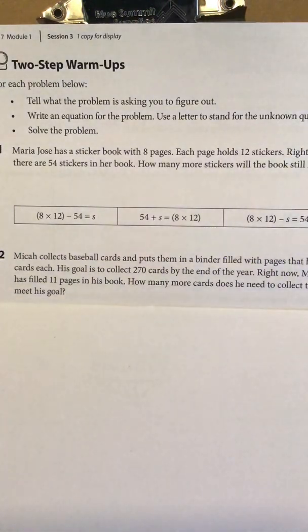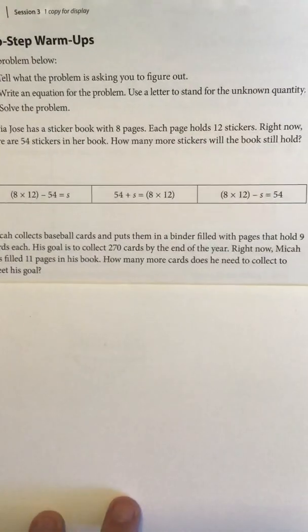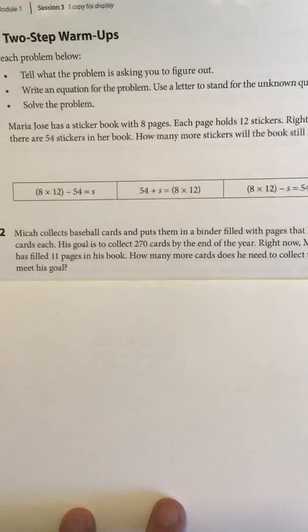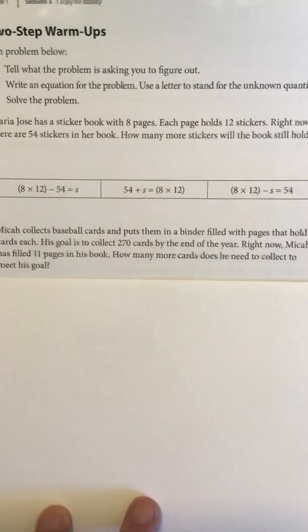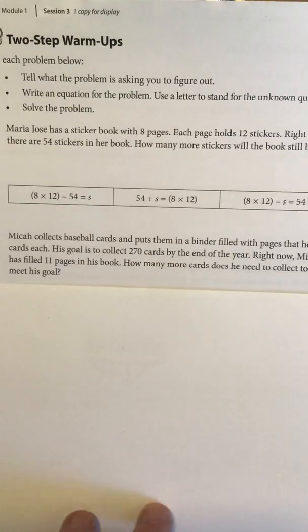Micah collects baseball cards and puts them in a binder filled with pages that hold 9 cards each. His goal is to collect 270 cards by the end of the year. Right now, Micah has filled 11 pages in his book. How many more cards does he need to collect to meet his goal?